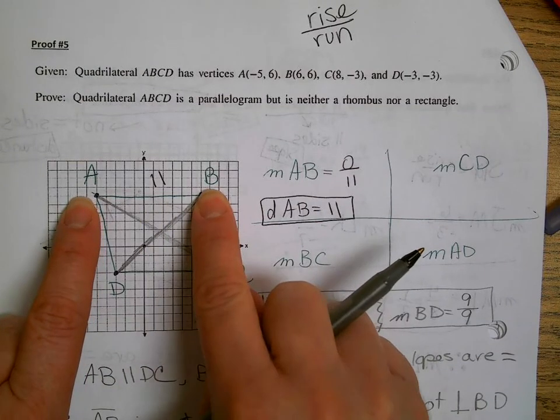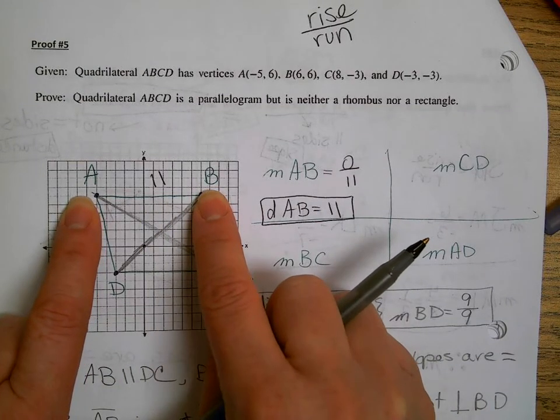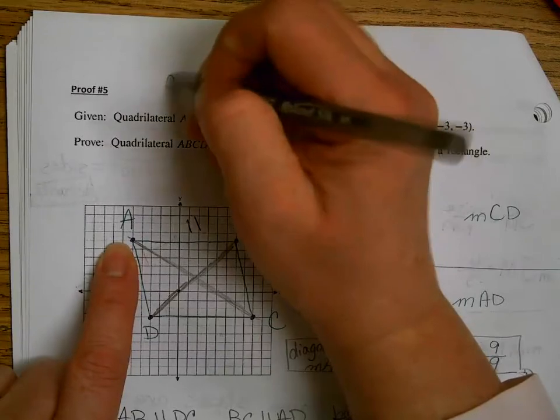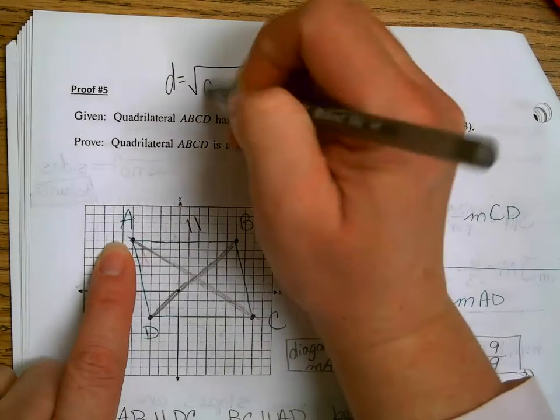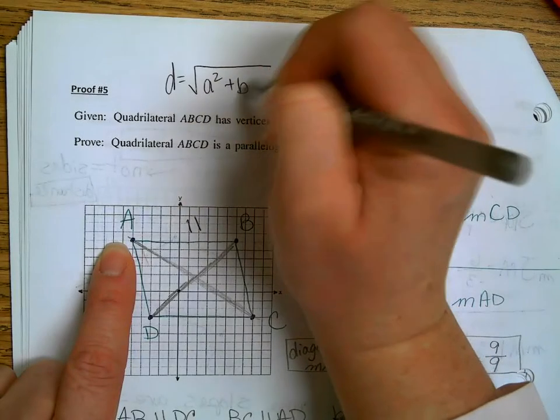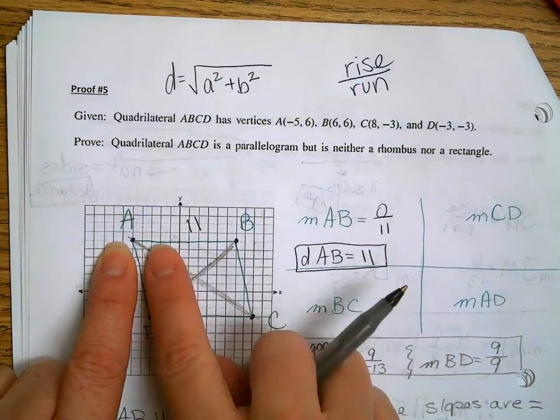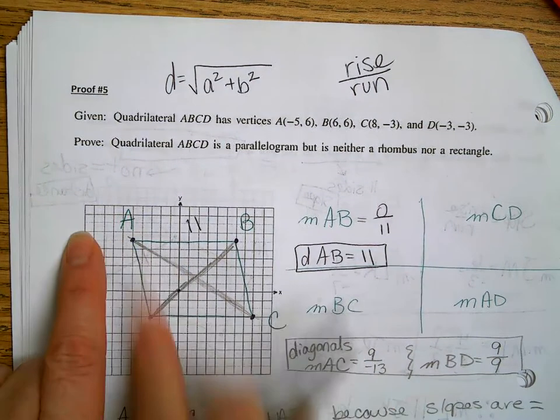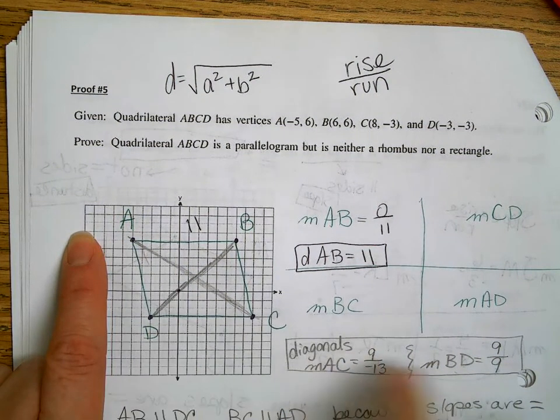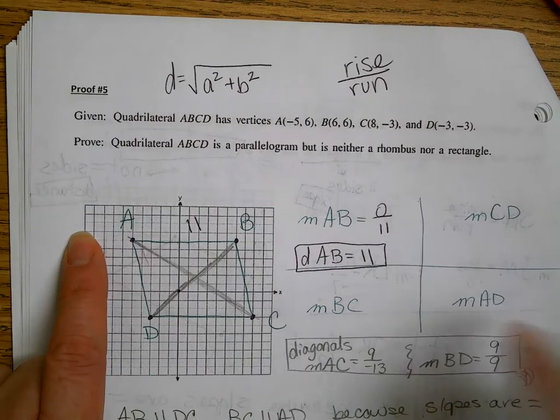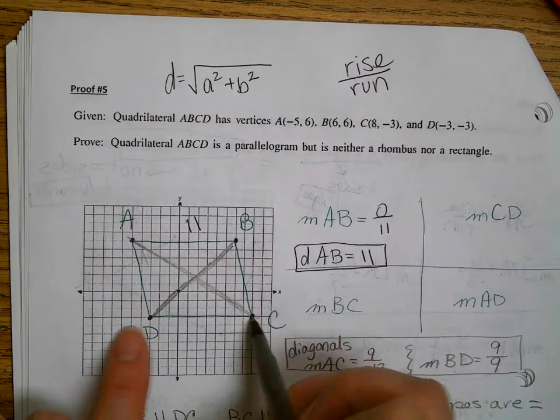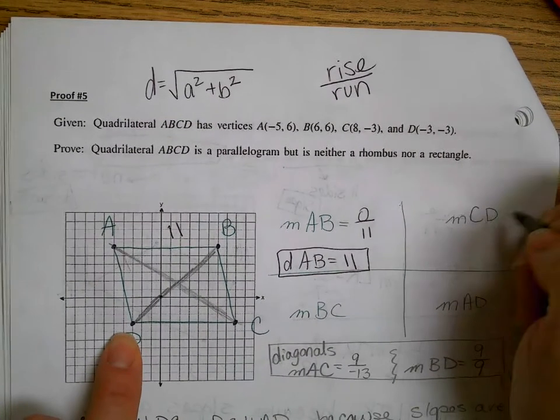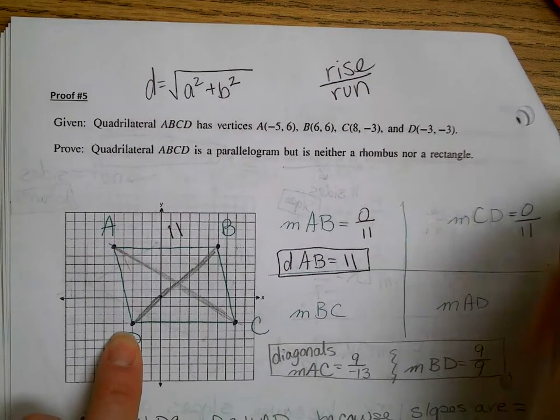Okay. When we have to use our Pythagorean theorem or our distance formula, so remember, distance equals the square root of A squared plus B squared, which we've been using. That's when you're looking at a diagonal here. And I'll talk about that with AD in a minute. But C to D, same case. Rise is 0, it runs 11.